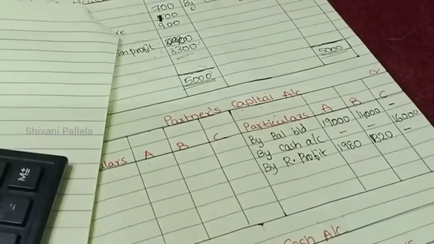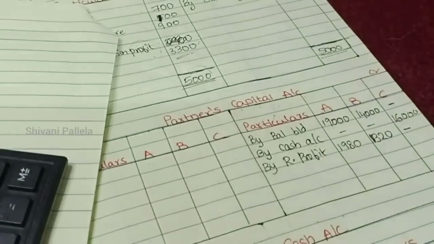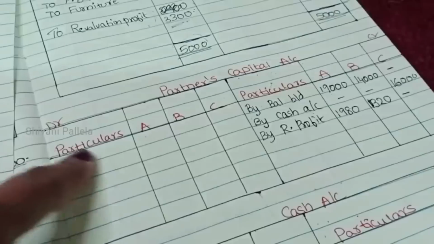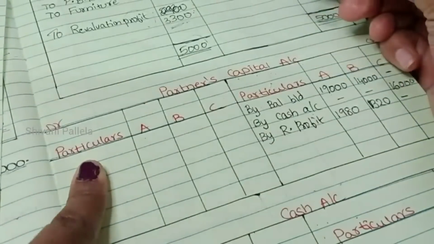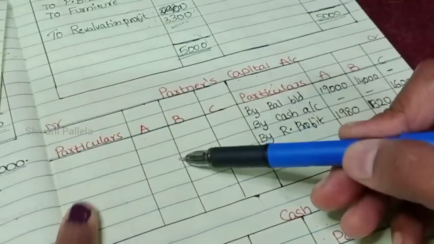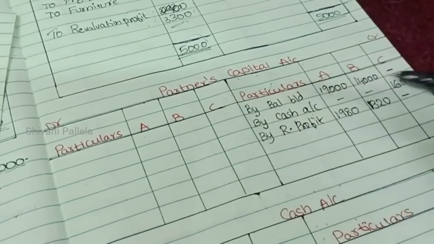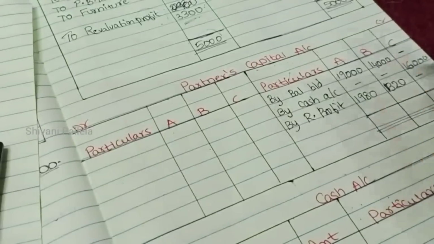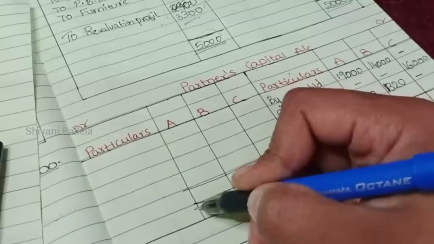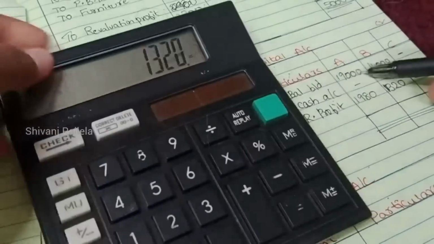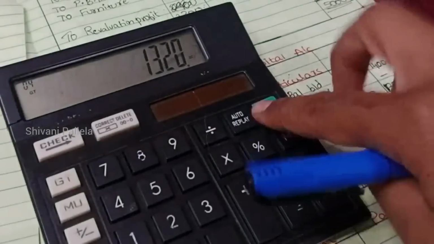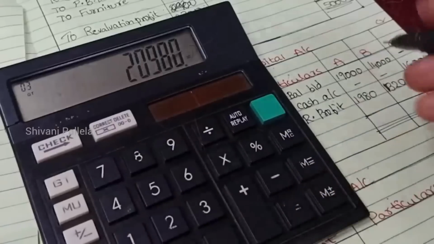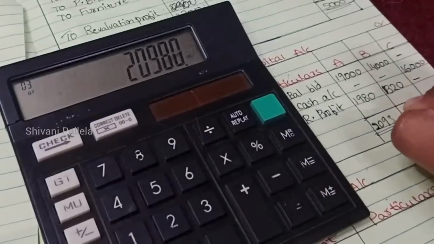So in partners capital account, rather than this, nothing will come, students. Here in the credit side, nothing is there. If in revaluation account loss is there, we will share that loss here. Now we just need to total it. Credit is giving the highest values. For A, 19,000 plus 1,980 is 20,980.